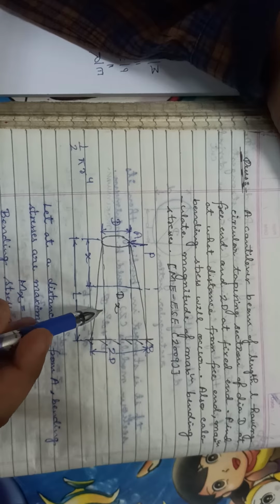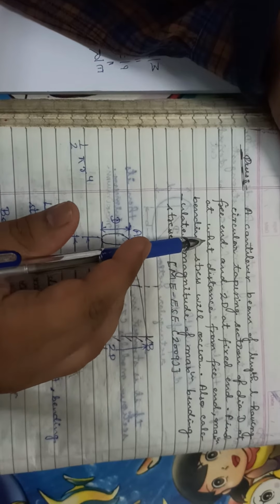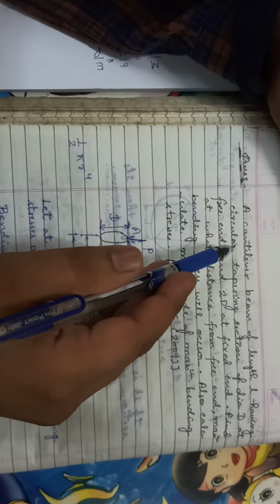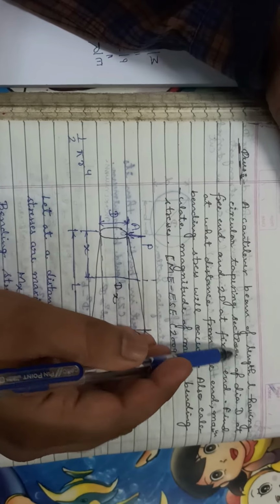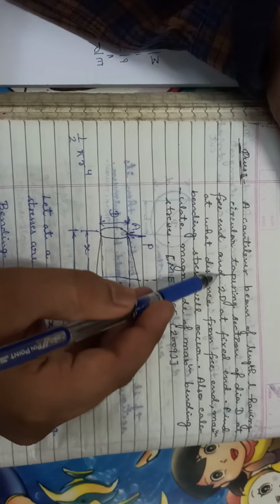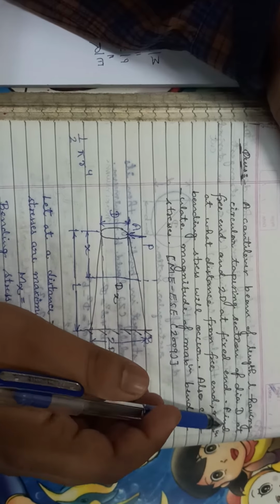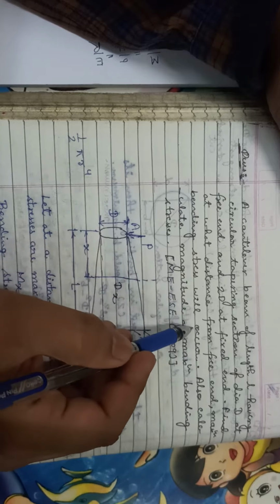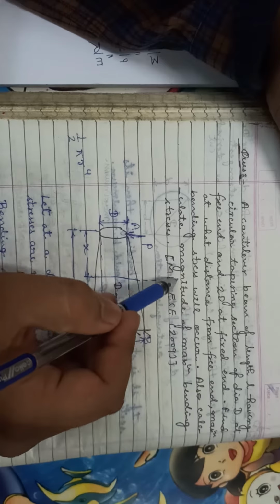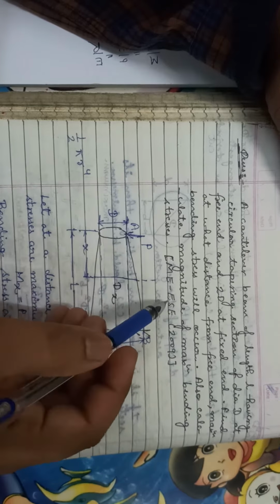Now we are going to solve the next problem related to bending stress. Here the problem is a cantilever beam of length L having circular tapering section of diameter D at free end and 2D at fixed end. Find at what distance from free end maximum bending stress will occur. Also calculate the magnitude of maximum bending stress.